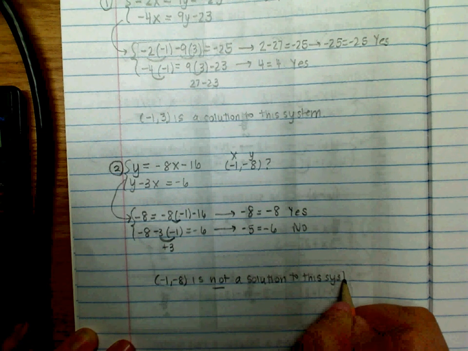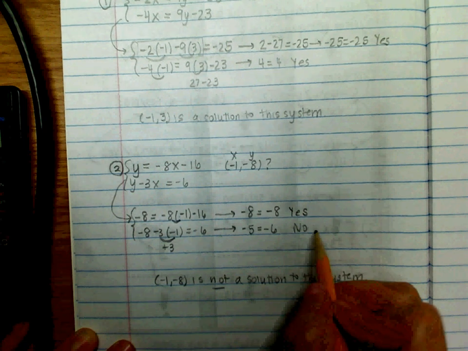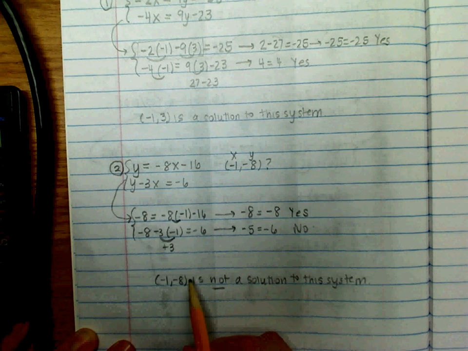Just this is what this is. Because of this no, -1 comma -8 is not a solution to this system.